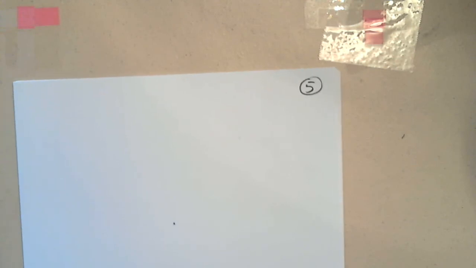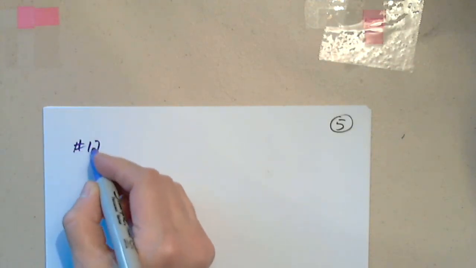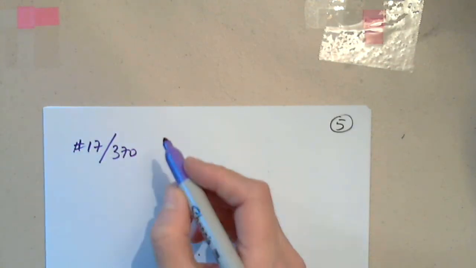So I estimated the distance needed by the car driving at roughly 70 miles an hour. So this was problem 17 on page 370.